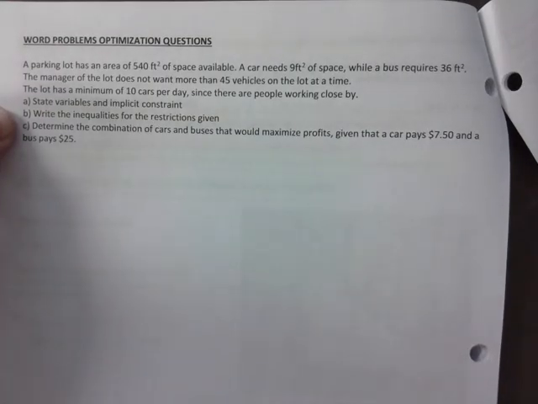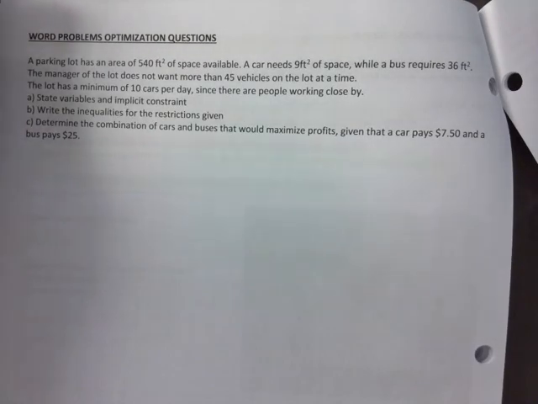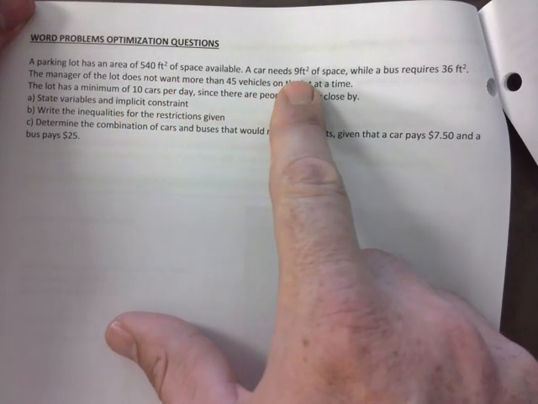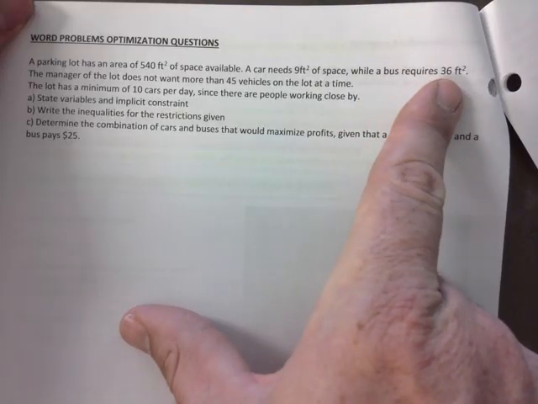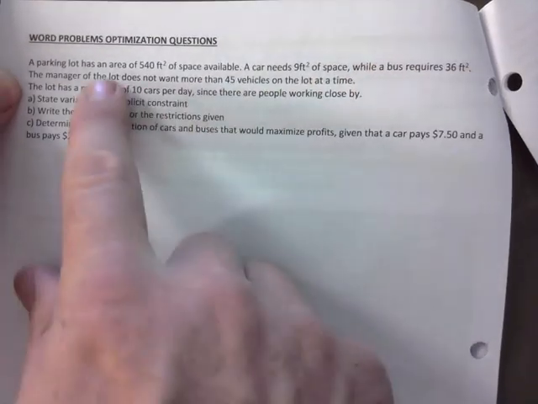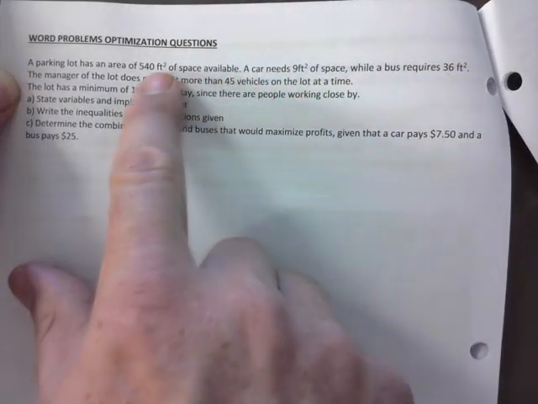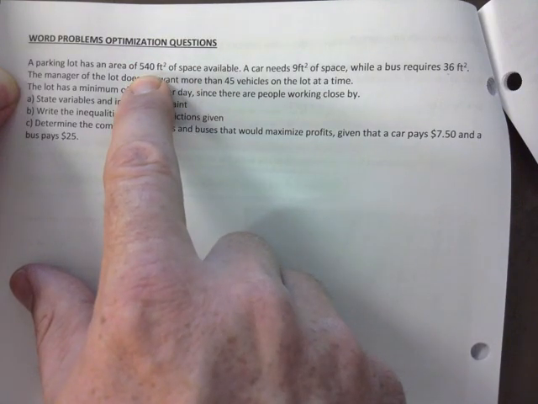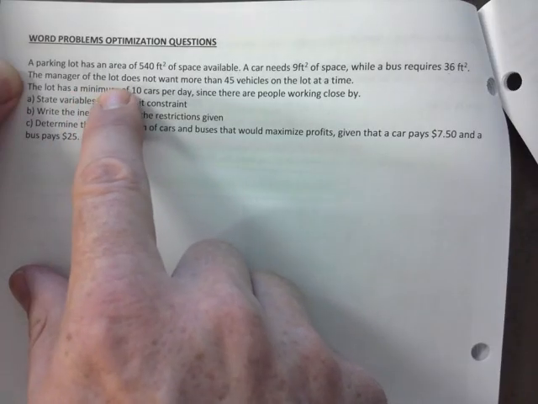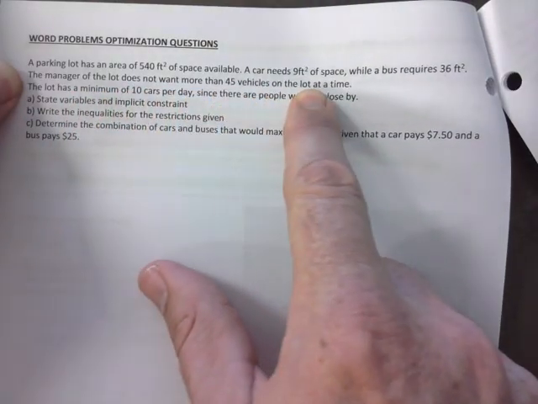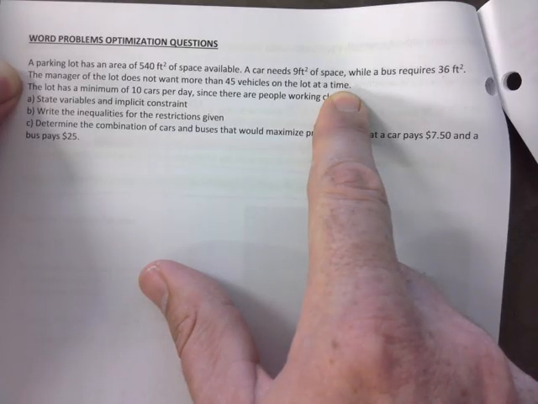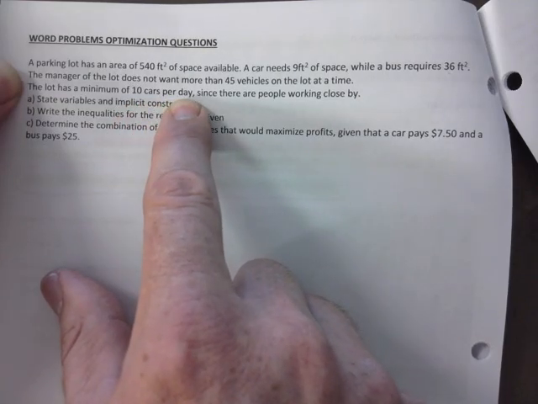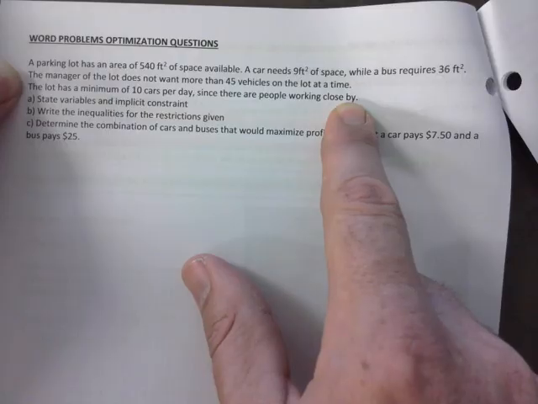A parking lot has an area of 540 square feet of space available. A car needs 9 square feet of space, while a bus requires 36 square feet of space. So all of this has to do with space, right? How much is there available? 540, so it's up to 540 square feet. The manager of the lot does not want more than 45 vehicles on the lot at a time. Okay? The lot has a minimum of 10 cars per day since there are people working close by.